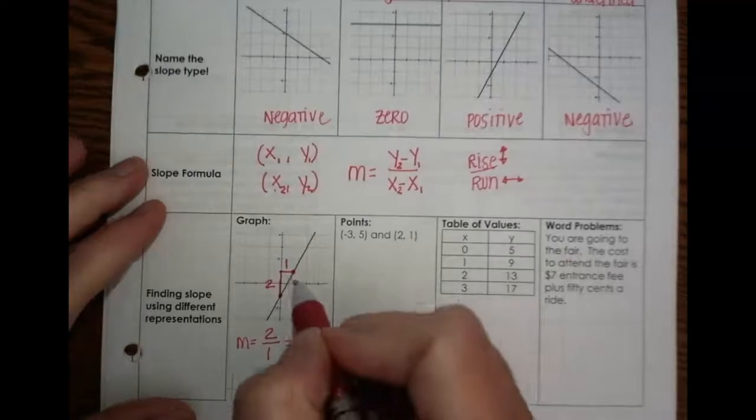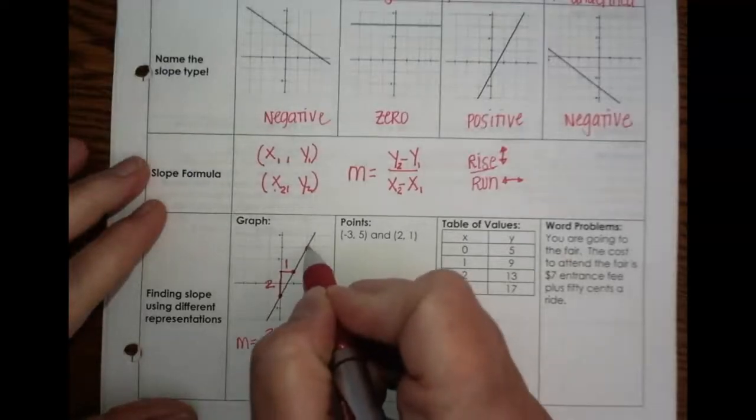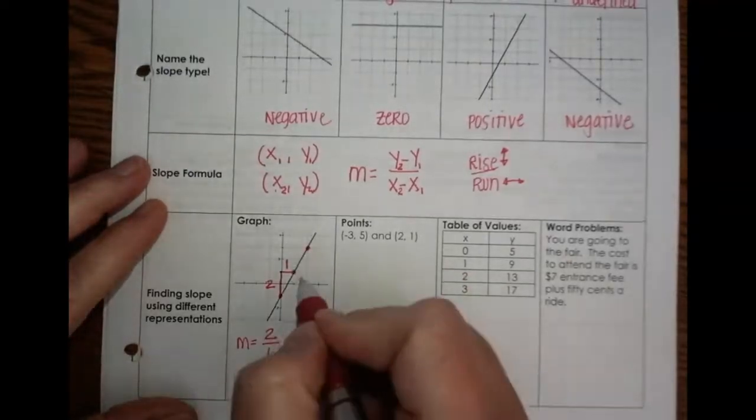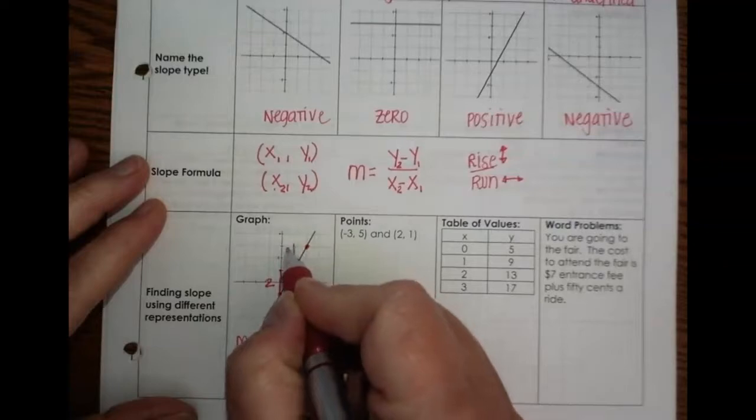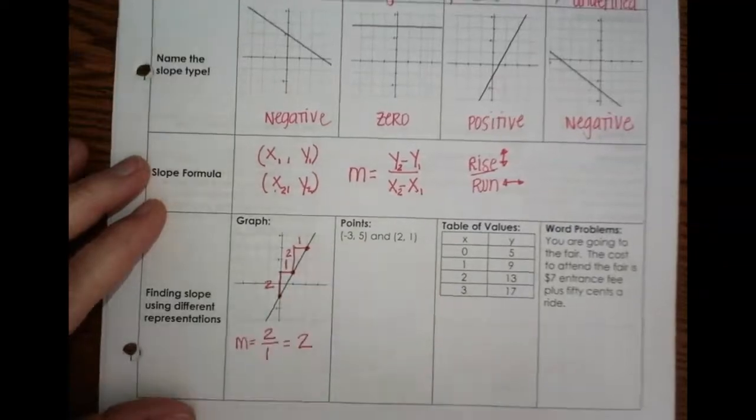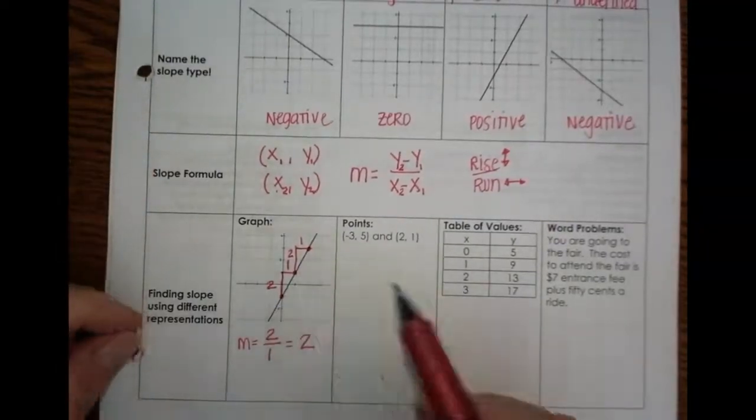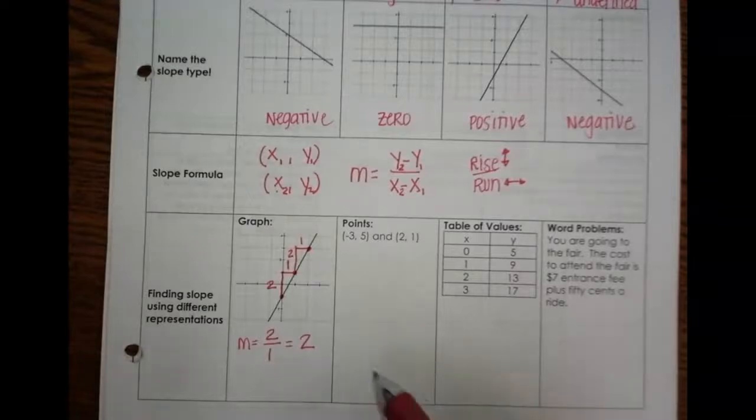We can even check it. To get to the next exact cross point right here, I go up 2 and right 1. So that's that constant rate of change. It's going to be the same each time.